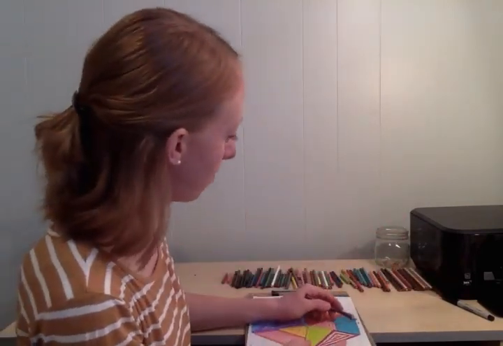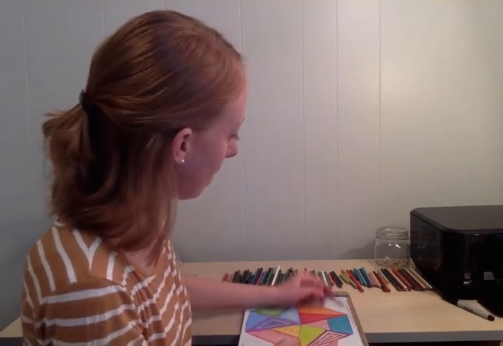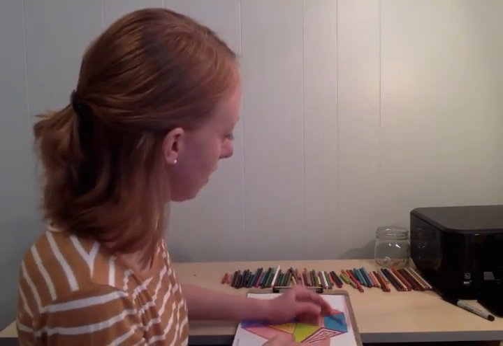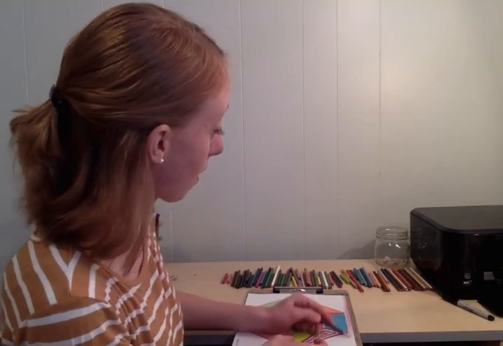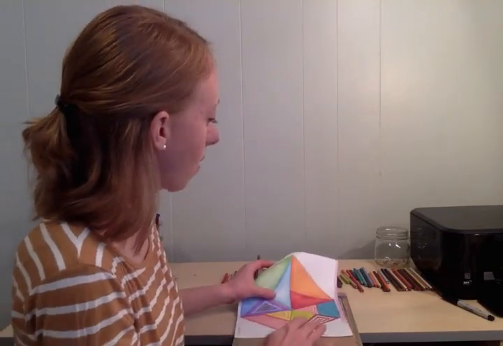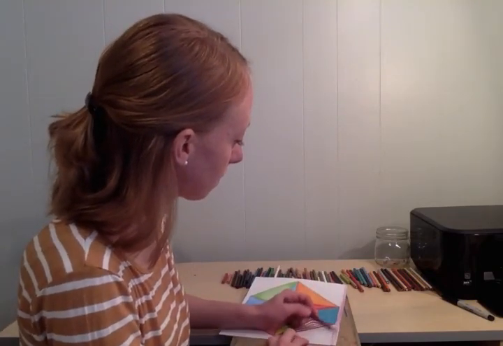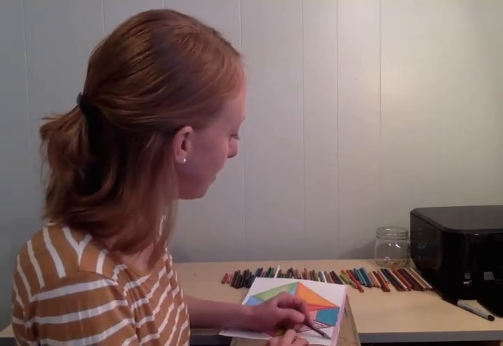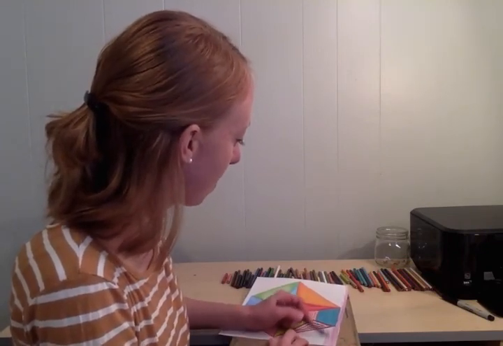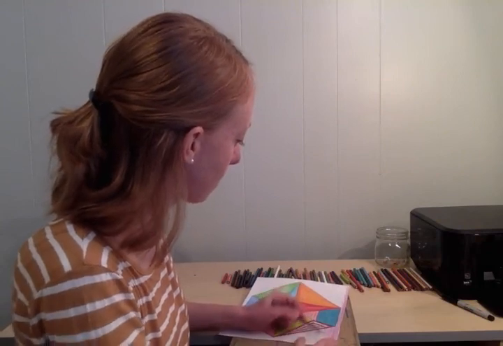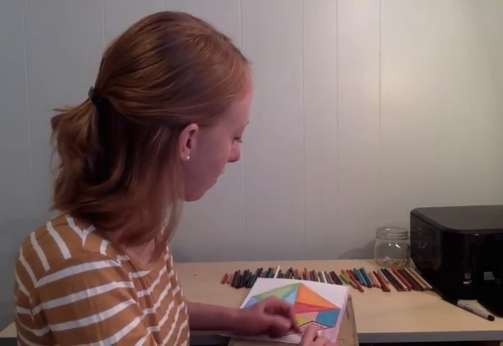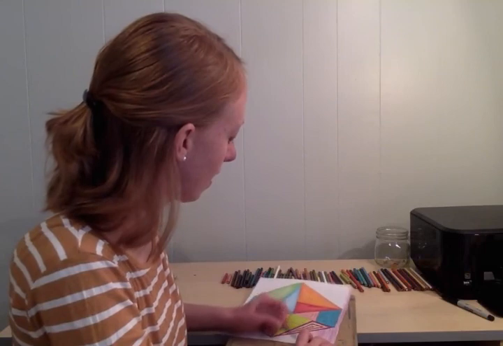Because if you remember, when you mix two complementary colors, they cancel each other out. They make like a brown or a gray. And I could have just used brown or black or gray, but sometimes I like to stay away from using those and to be a little more creative with how I get my color.